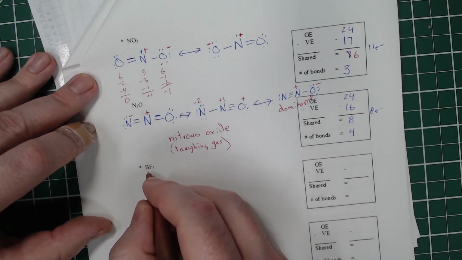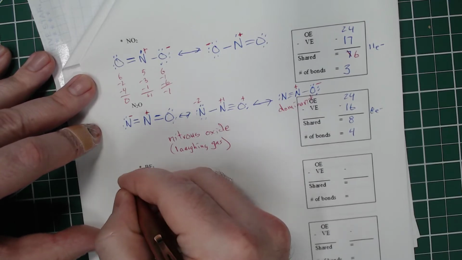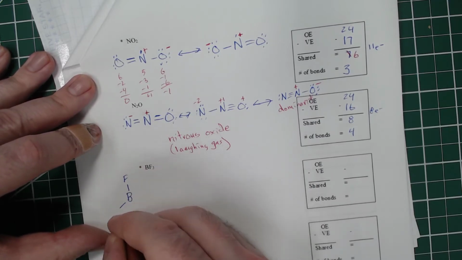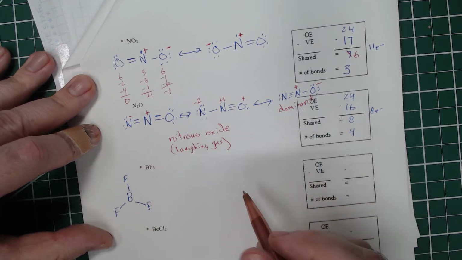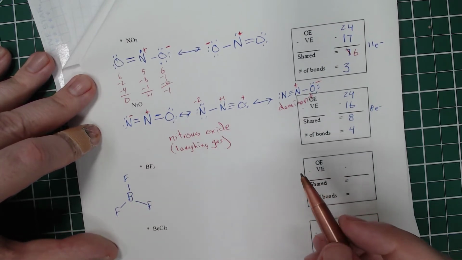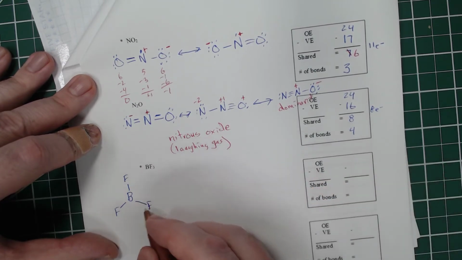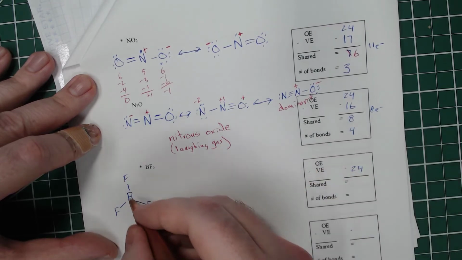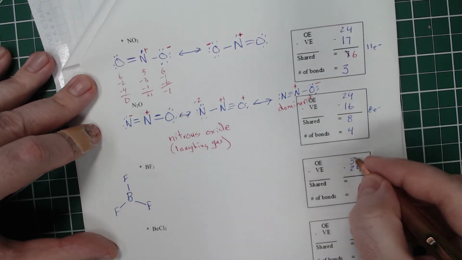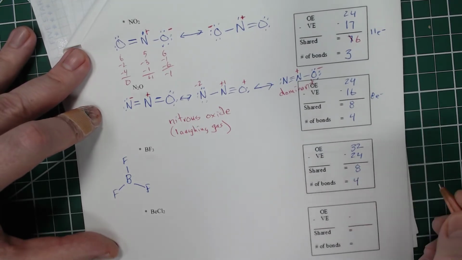All right, we've already seen the structure for this, but we saw this in the presentation a little bit ago. So B, F, F, F. All right, and so 7, 7, 7, and 3, that gives us 24. 8, 8, 8, and 8 gives us 32. 32 minus 24 is 8, and that's 4 bonds.